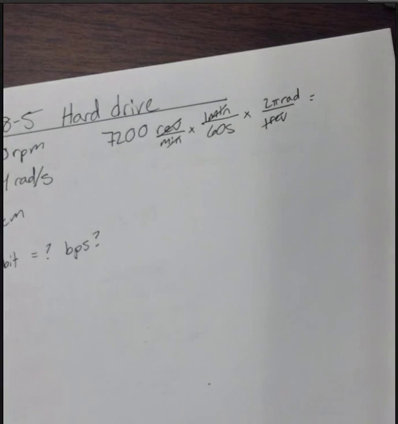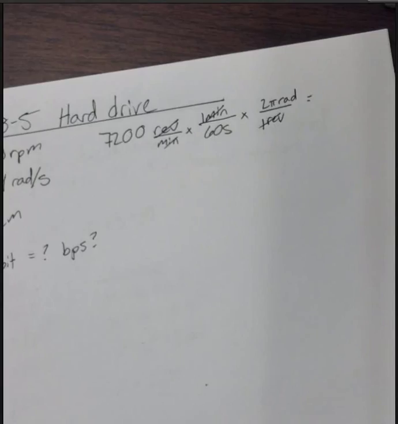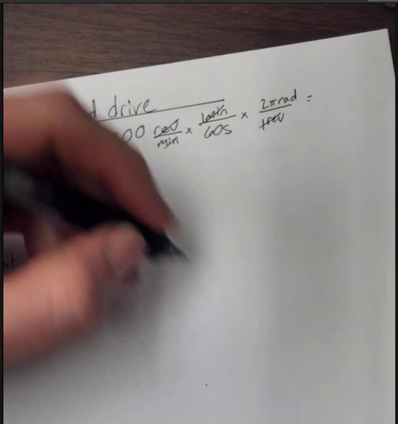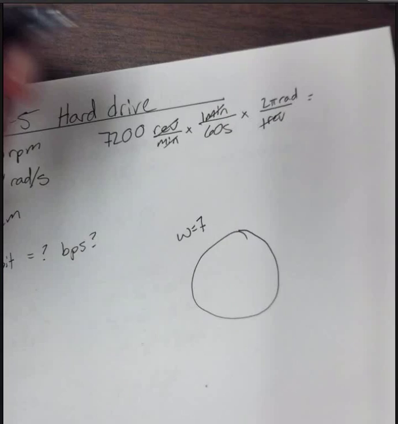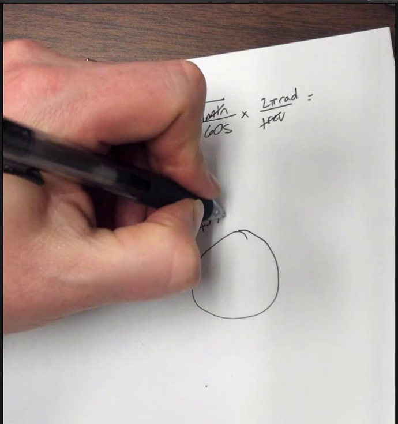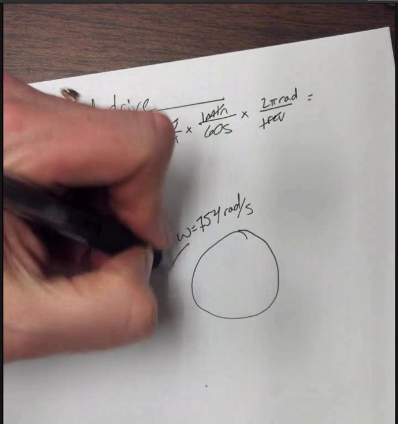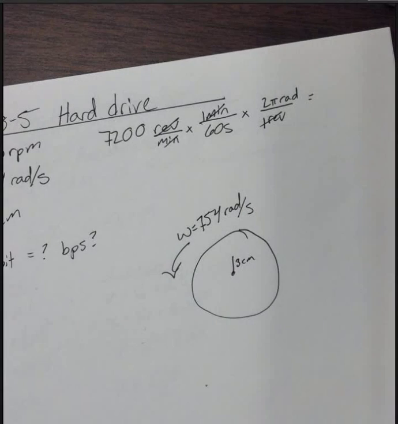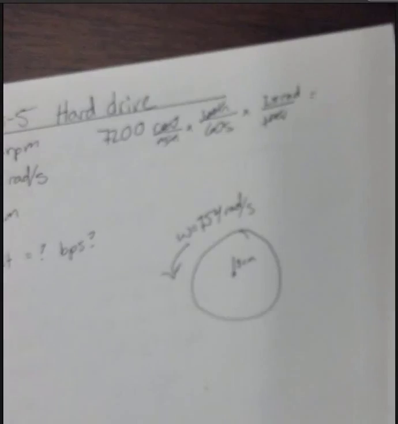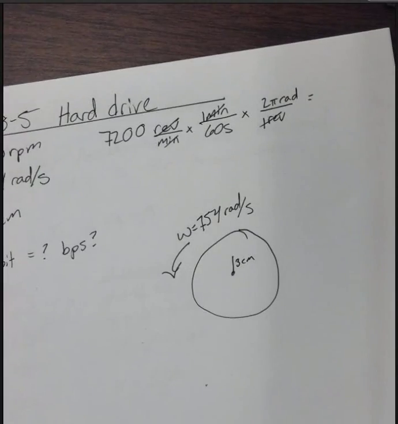So now it says, if a reading head on the drive is located 3 centimeters from the axis of rotation, you know that omega equals 754 radians per second. So now if you've got something 3 centimeters away from that center of rotation, we should be able to determine the linear speed.